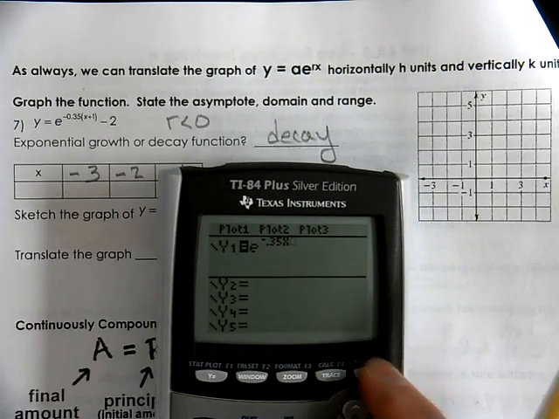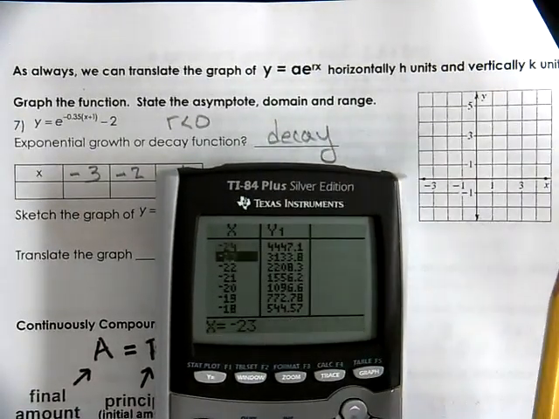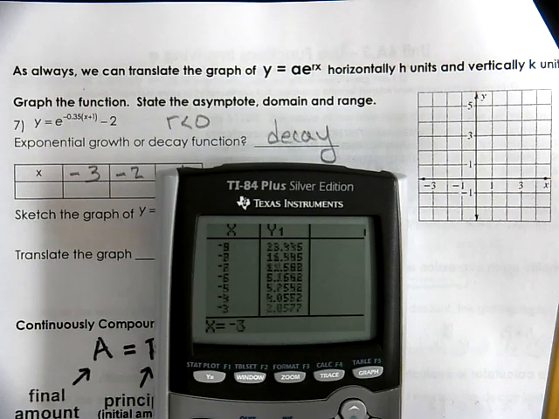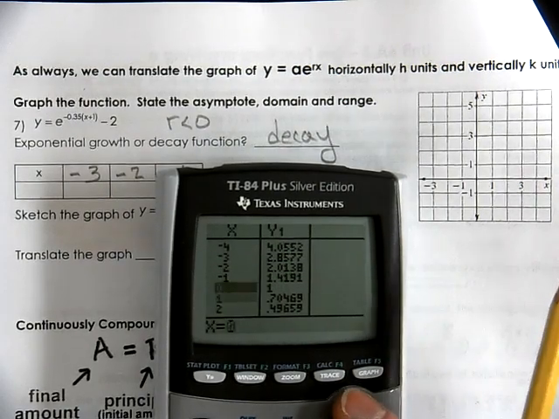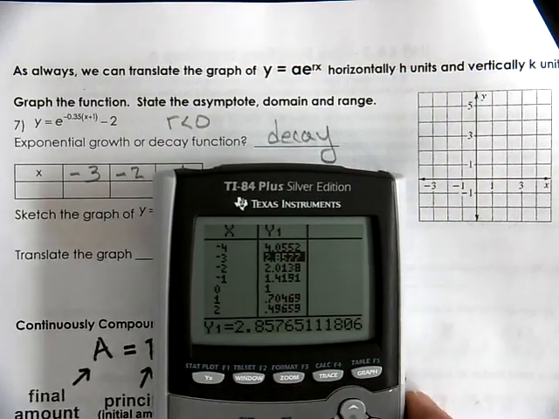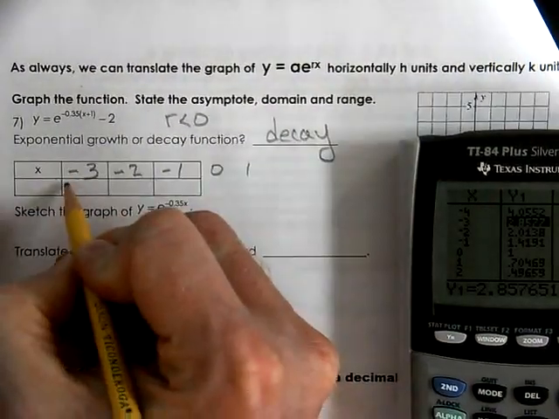And we do second table, or second graph, to show the table. Let's get back. So at negative 3, we're at 2.8, 2.9.